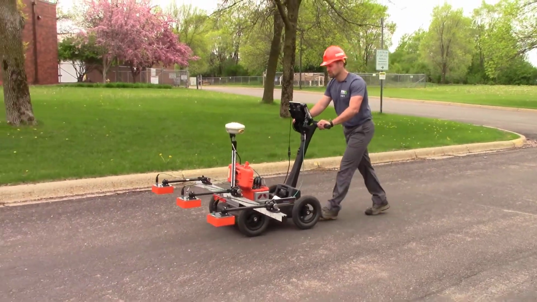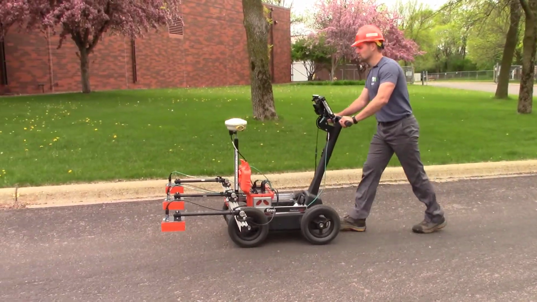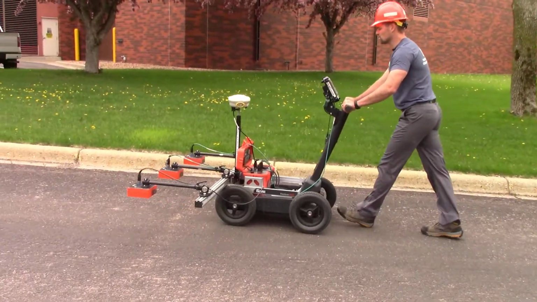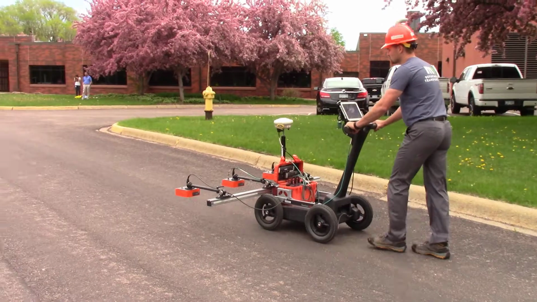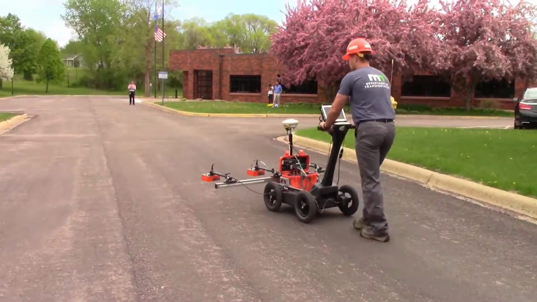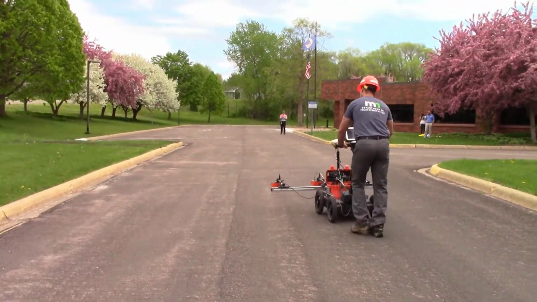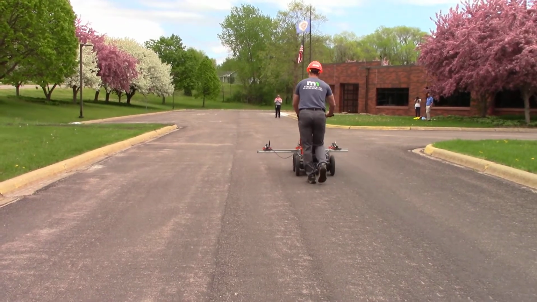By turning the cart around and doing the similar swerve collection on the way back, you're ensuring that the outer two most sensors are collecting along the same 2 to 10 foot offset as each other.